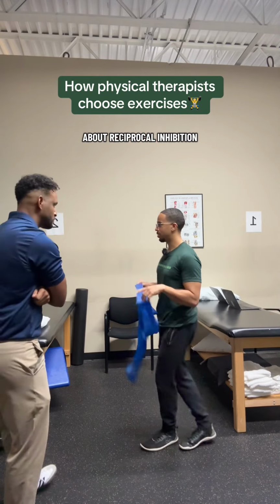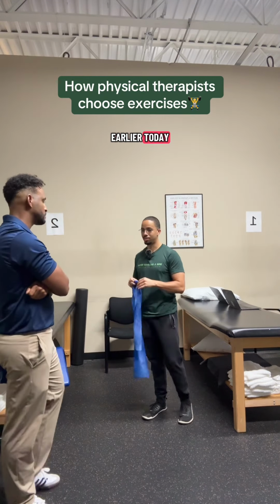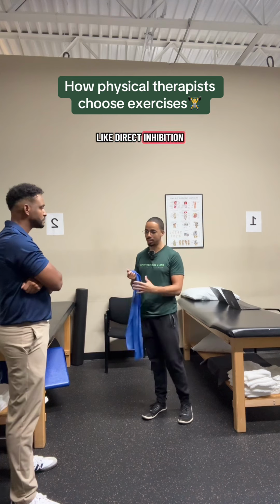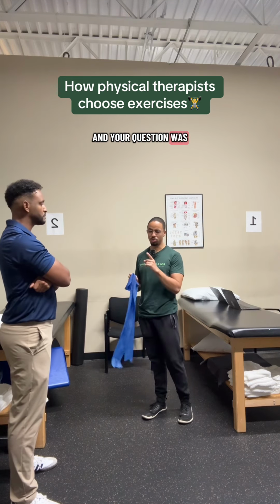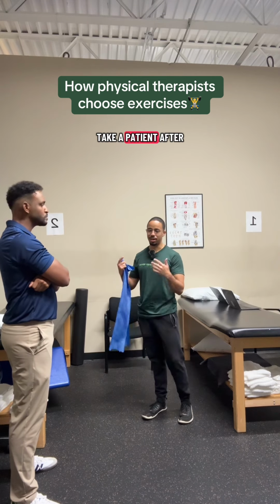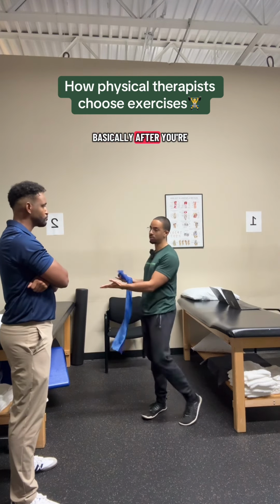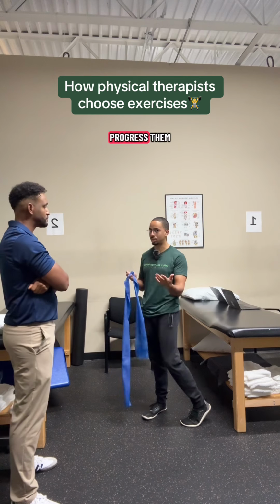So we talked about reciprocal inhibition earlier today and other inhibitions like direct inhibition, posture, movements, all that stuff. And your question was, where would you take a patient after you're finished on the table? Kind of how would you progress them?